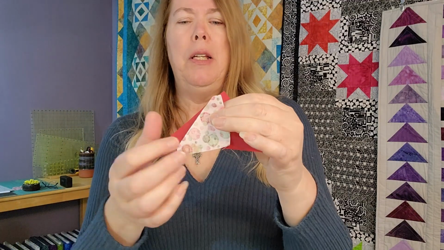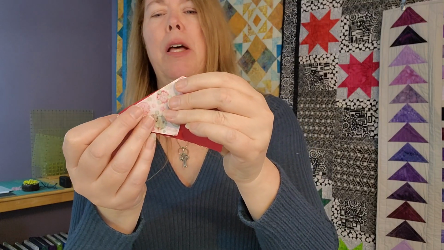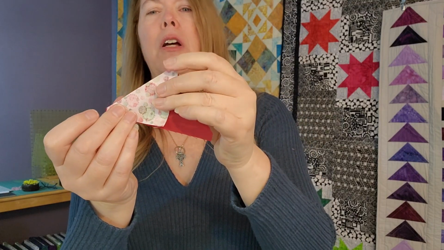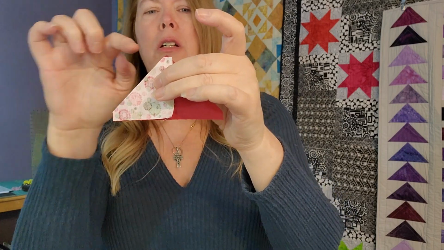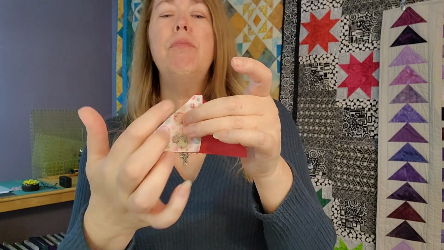If you take your 2 pieces, don't handle them too much, you place them together. You'll notice there's little notches that help you align the triangles exactly right. You sew, you press, you will end up with a flying geese unit that is exactly the size you need it to be. So that's another time saver.